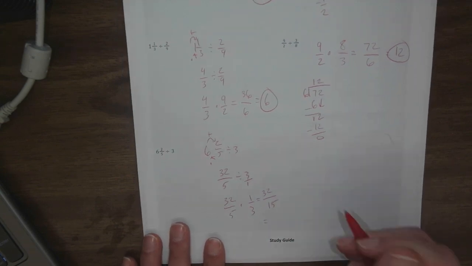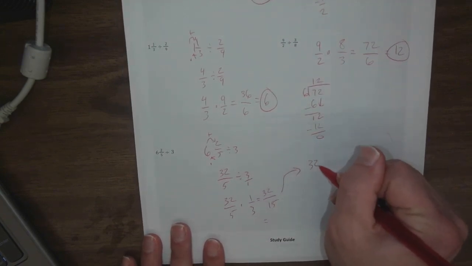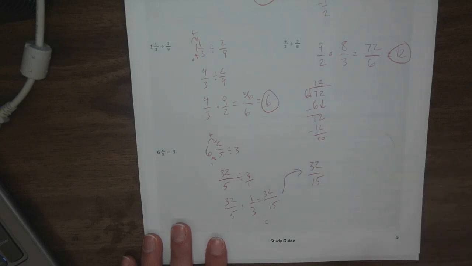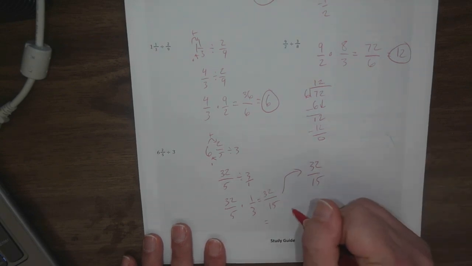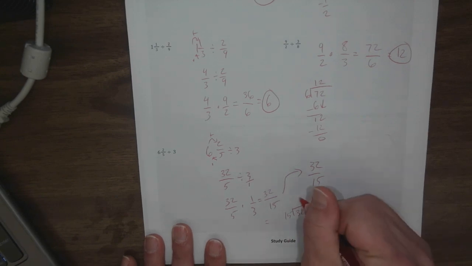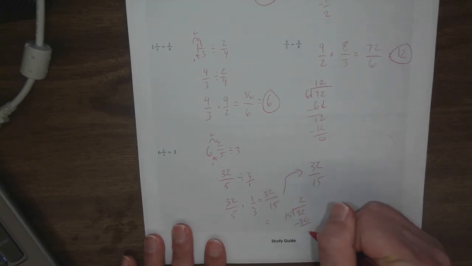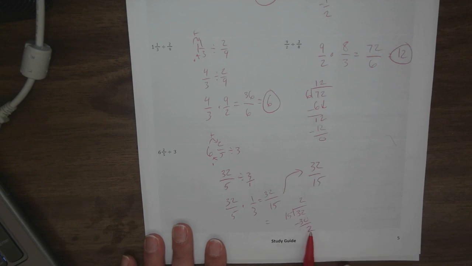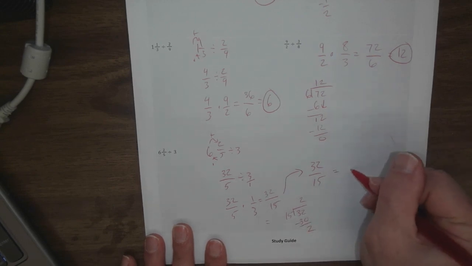And so again, we end up getting 32 over 15, but we need to get that as a mixed number. And so we do 32 divided by 15. 15 goes into 32 two times. And so 32 minus 30 is 2. So this means as a mixed number, our answer is 2 and 2/15ths.